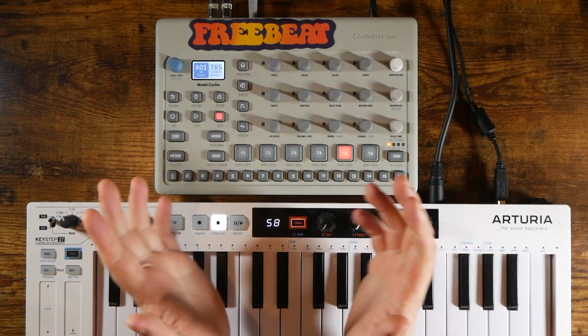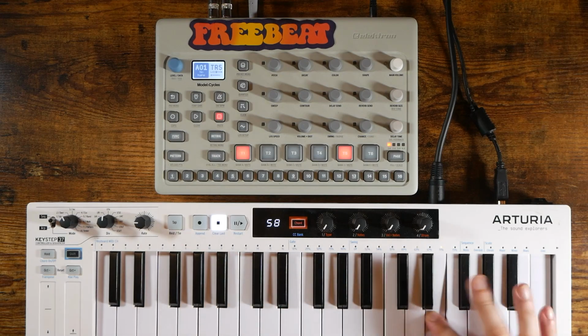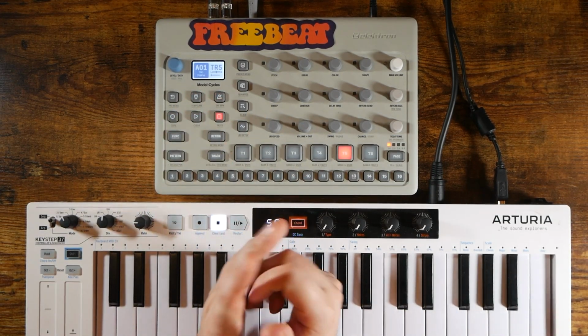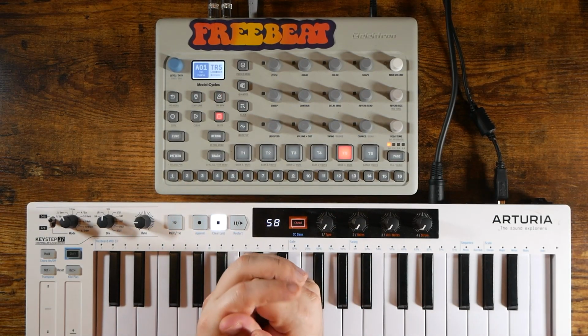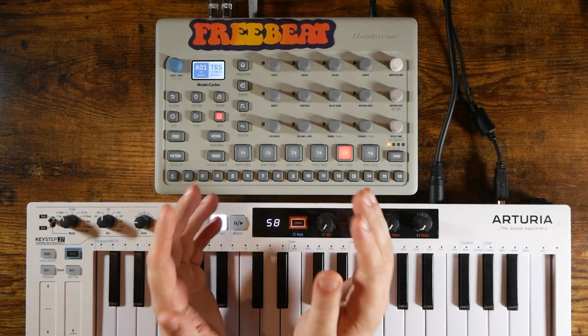Let's get started. So today we are sitting in front of the Elektron Model Cycles, and I'm controlling it with the Arturia Keystep 37 here. The reason I have the Model Cycles is because we are talking about my number one pain point with most grooveboxes, which is that they don't contain enough patterns to write actual songs.